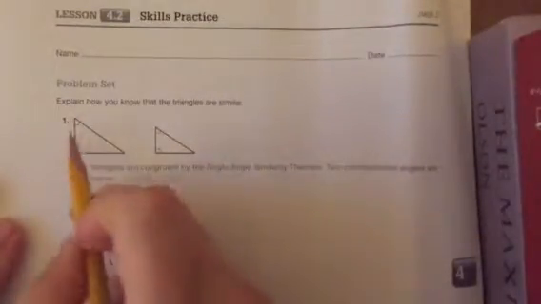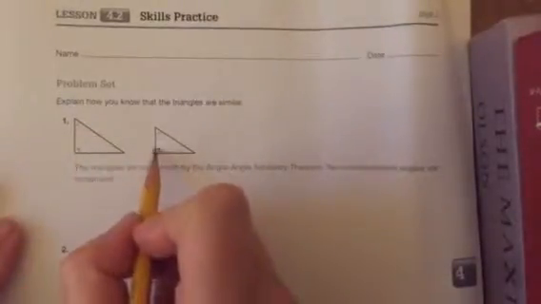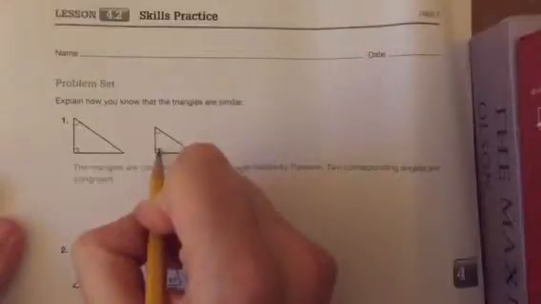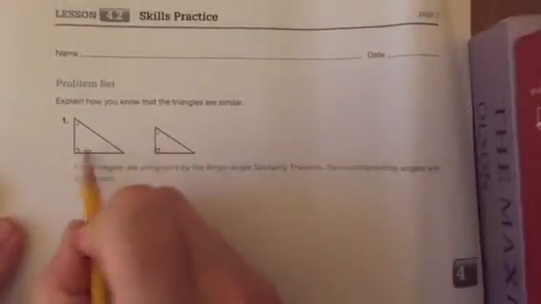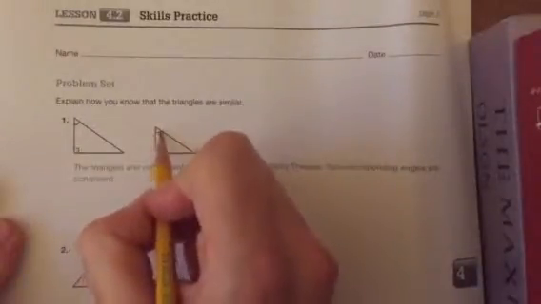We don't know how long the sides are. We don't know what most of the measures of the angles are. We do know this one's 90 degrees. But the thing we do know about them is that since this is 90 degrees and this is 90 degrees, this is an angle pair that's congruent. And we know from this marking that these two are congruent. So this is an angle pair that's congruent.